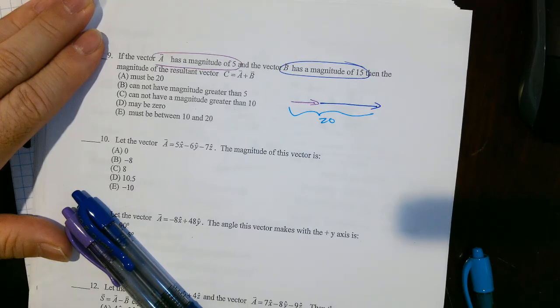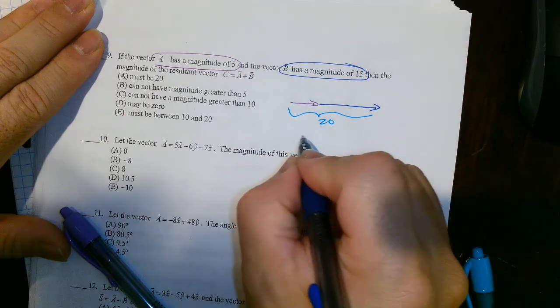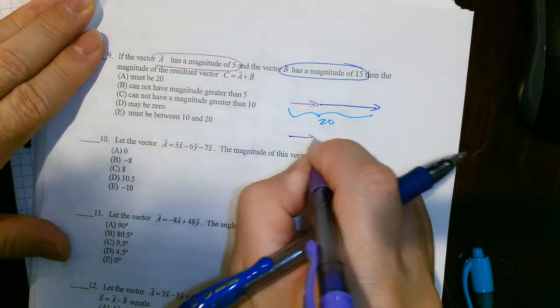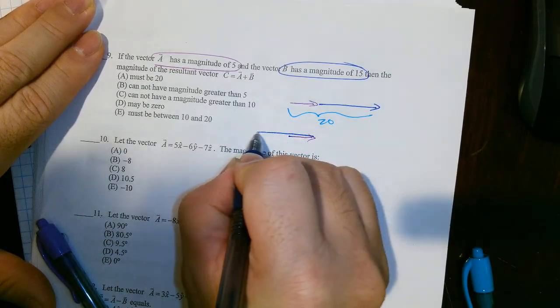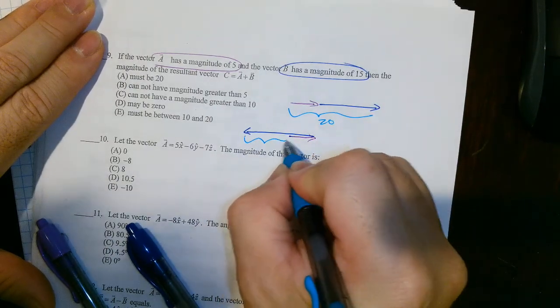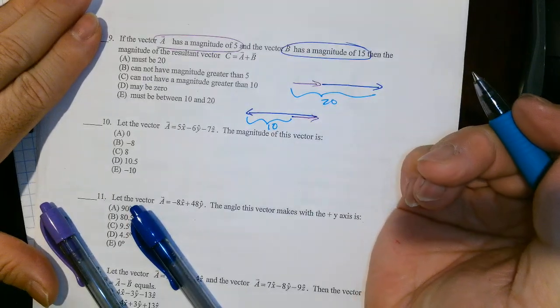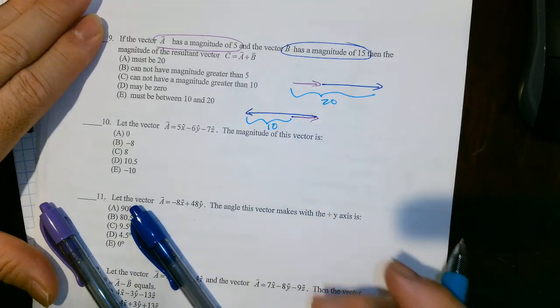Or I can do vector A plus negative vector B, and the resultant here happens to be 10, magnitude-wise. Obviously it's negative 10, but if I flip it.